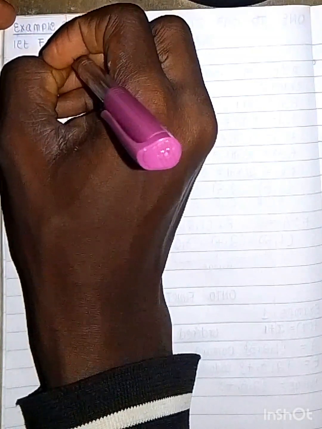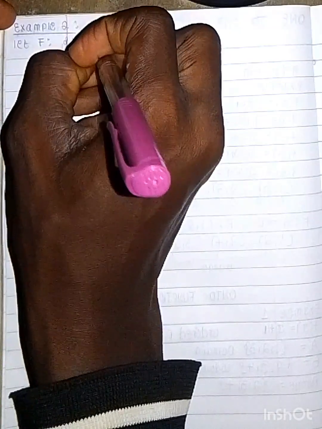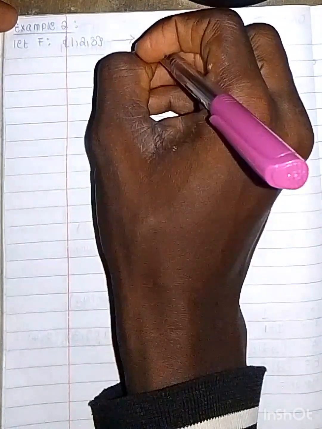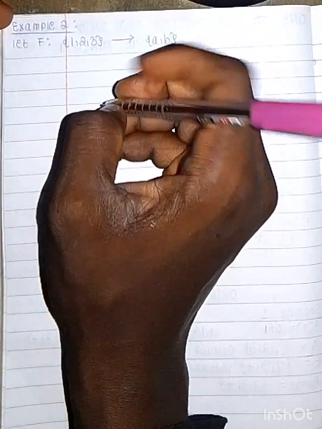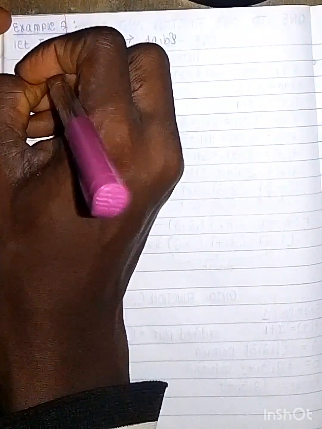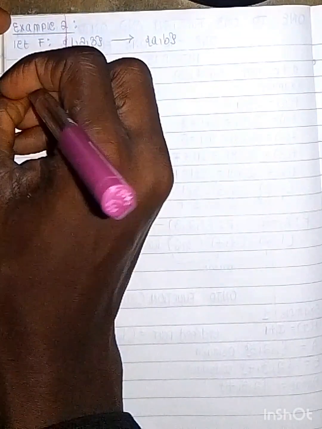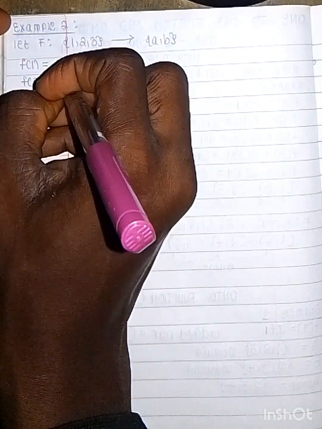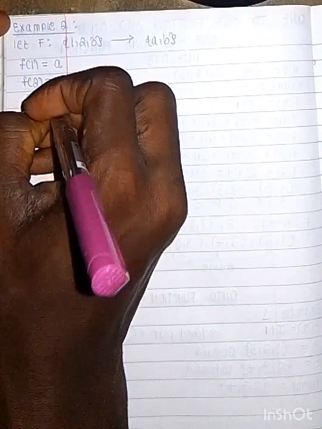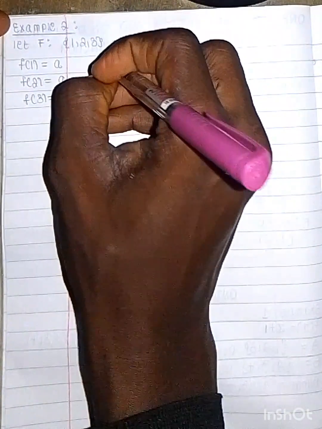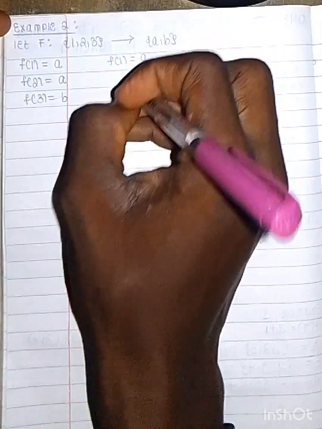Now we have example 2. In the question, let f be a function from A to B. This is the domain and this is the codomain. Now we have the function of 1 is equal to A. The function of 2 is equal to A. The function of 3 is equal to B.